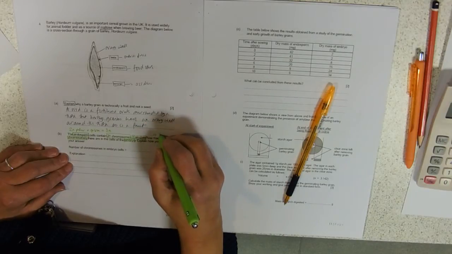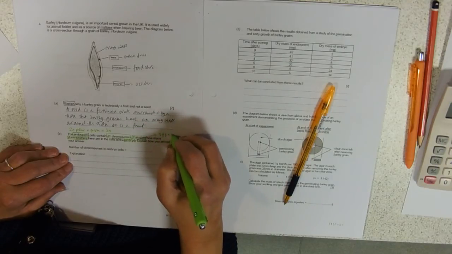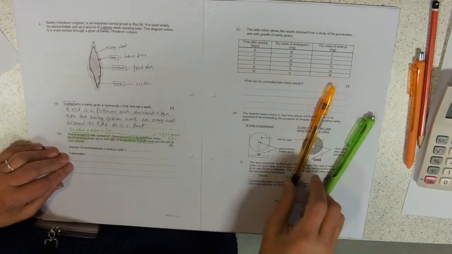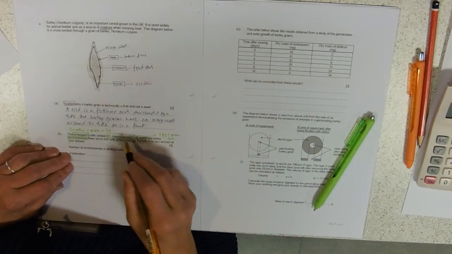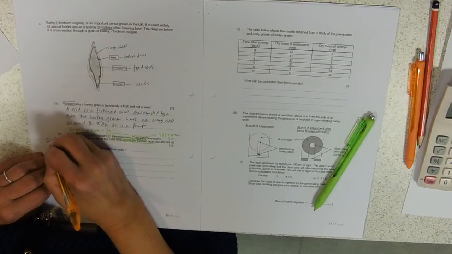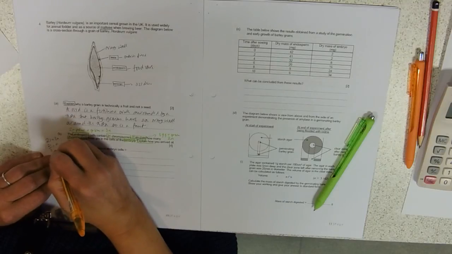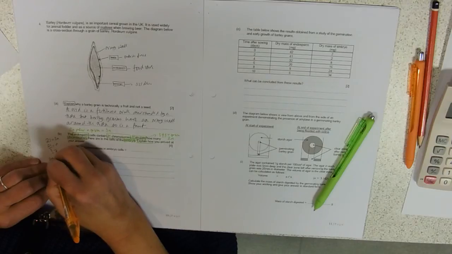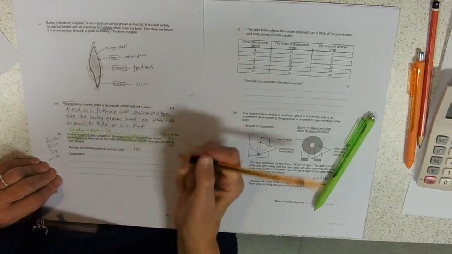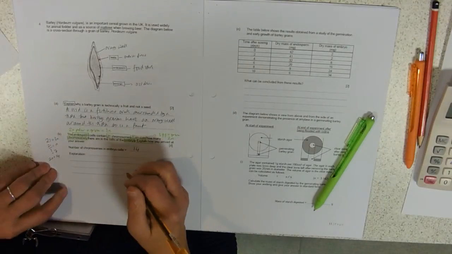The embryo is egg plus sperm and is diploid. Explain how you arrived at your answer. So, if 21 is 3n, then n is 21 over 3, which is 7, and we wanted 2n, 2 7s are 14. So 14 chromosomes in embryo cells.